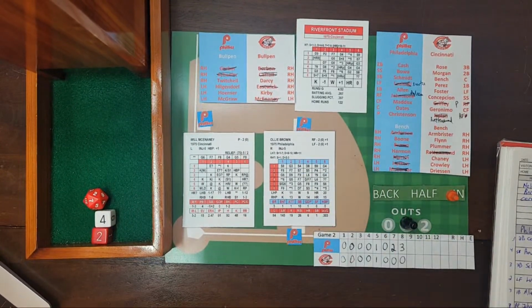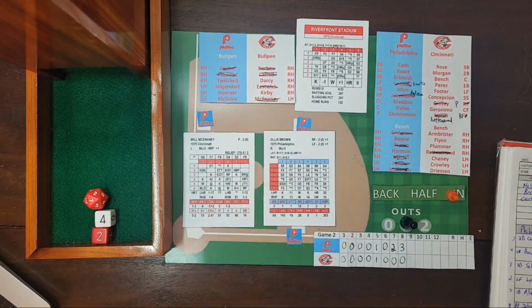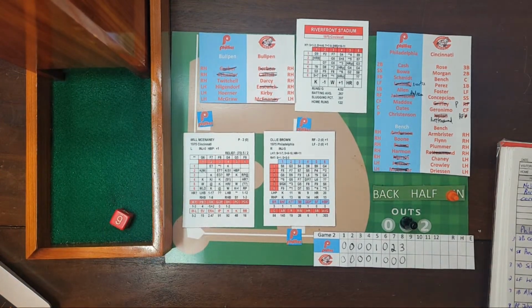That's to Rose. Rose's error rating at third base, unfortunately for the Reds, is a 7. That's an E7. Error on a throw. He was throwing home, so he makes the error on a throw. So we're going to check the receivership of Johnny Bench. He's a 5, so as long as it's not a 6, it won't get by him. It does get by him.